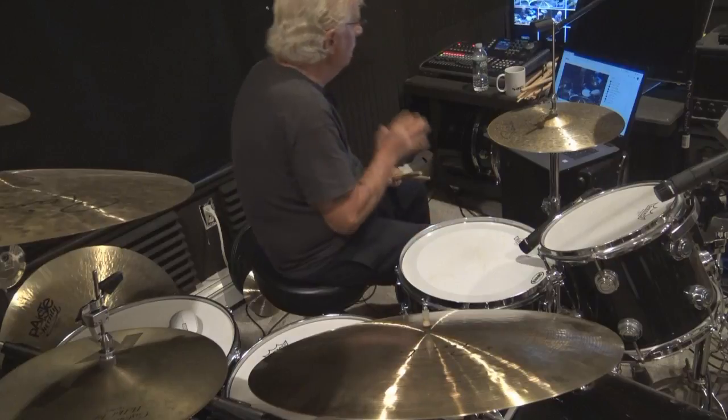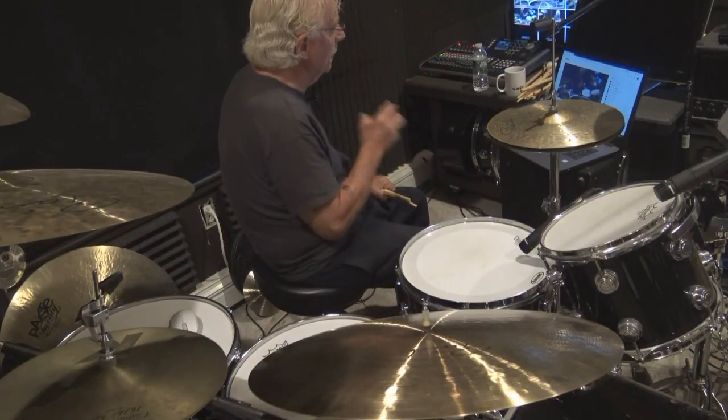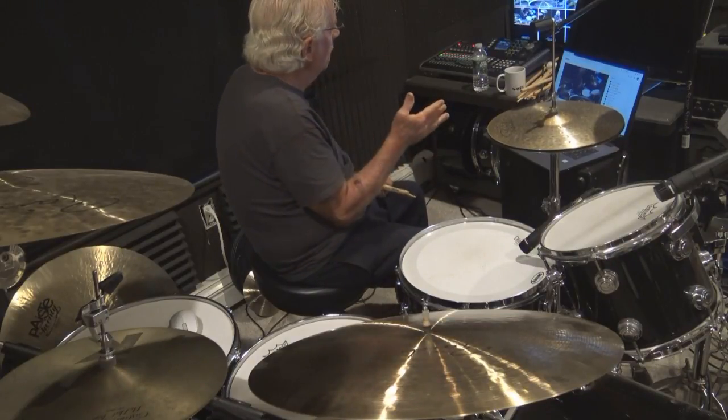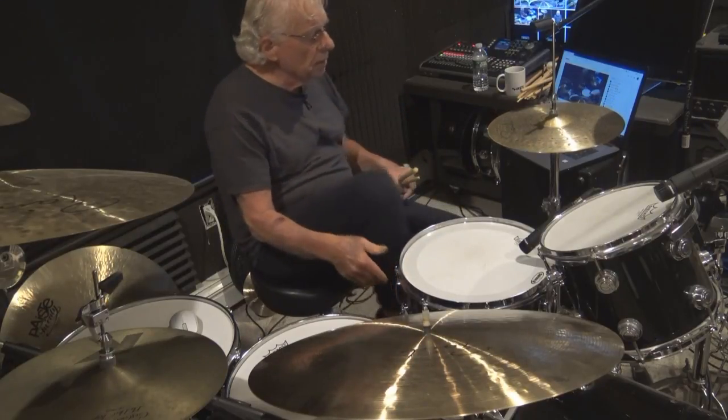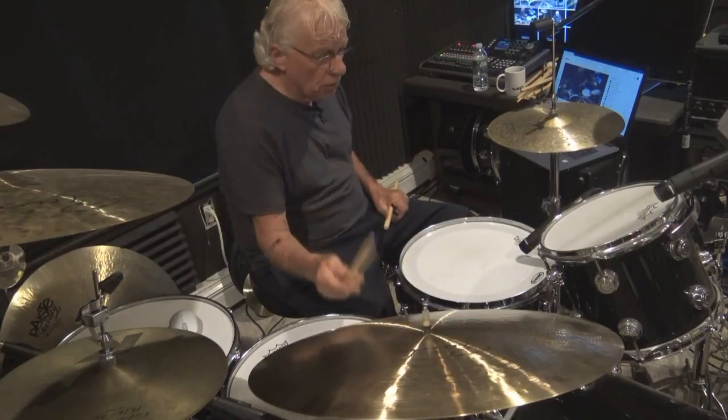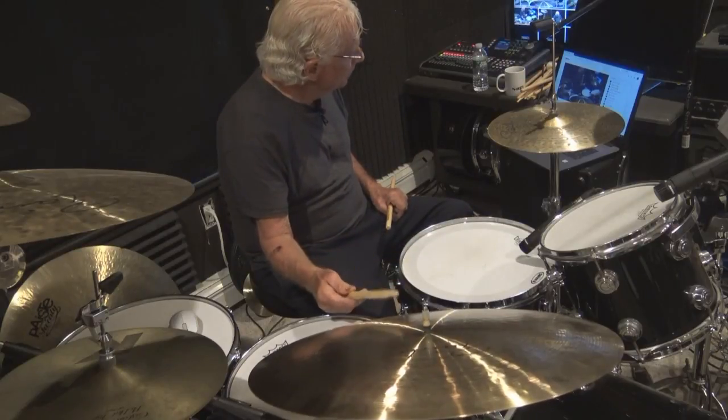You don't know what I mean by open time? Okay. All right. The straight ahead time is what I'm playing right now. And I implement the levels here so I maintain the quarter note. I'm just using quarter notes now. I'm keeping time.